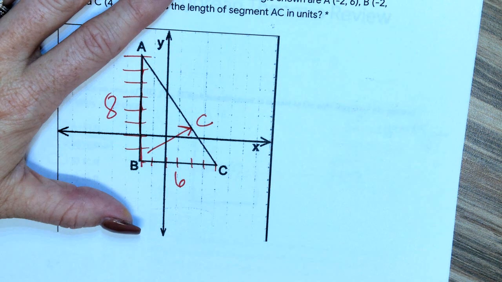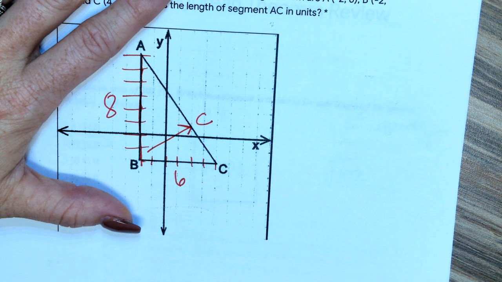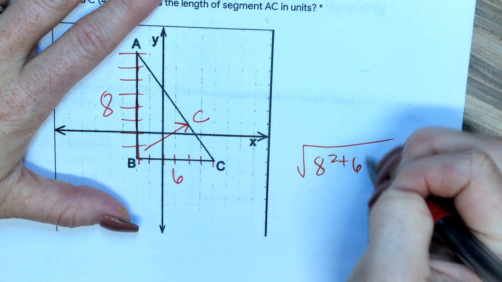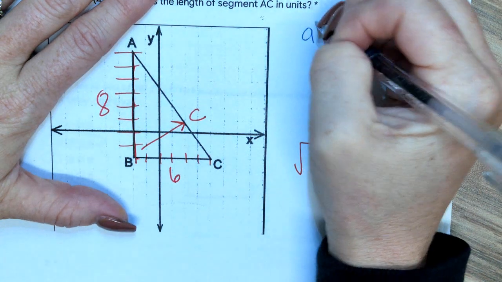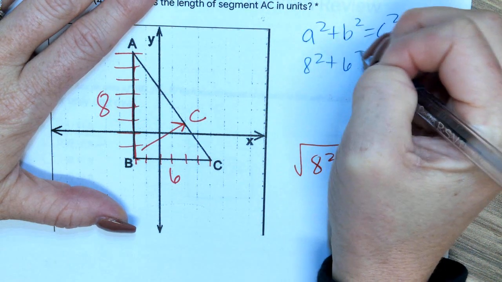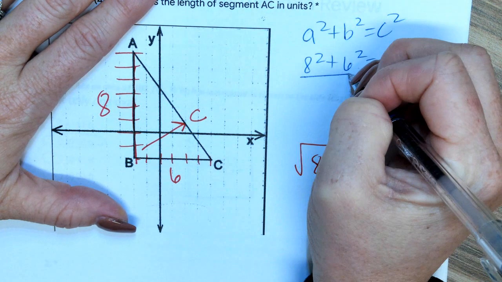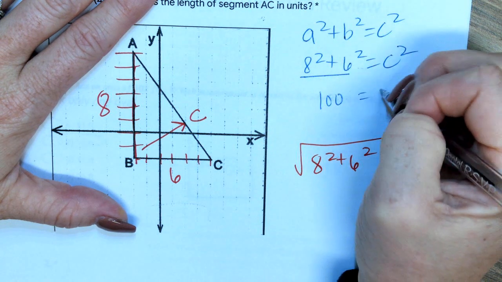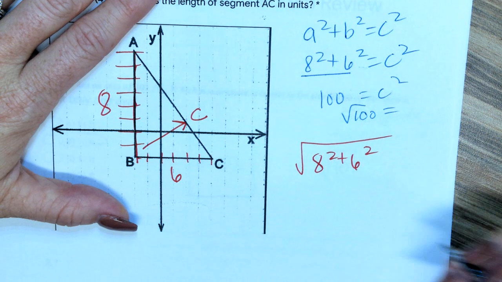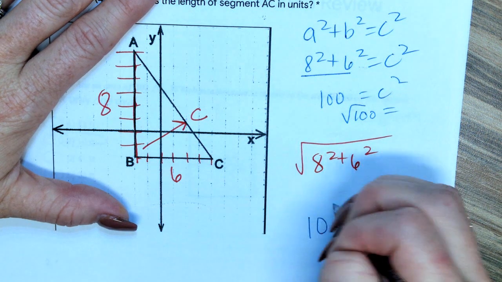So am I going to add or subtract? Add. Okay, so I'm going to do the square root of 8 squared plus 6 squared. If you want to see it, it looks like this. So I have 8 squared plus 6 squared equals c squared. So I would add those. You would get 100. And then you would square root it. So it's the same thing. And your answer is 10.